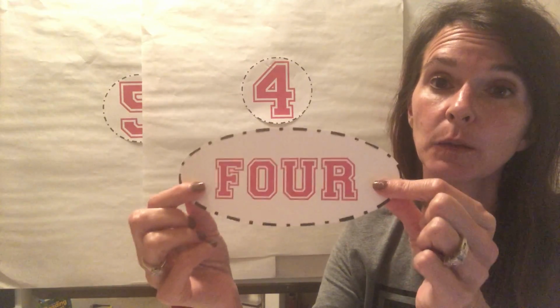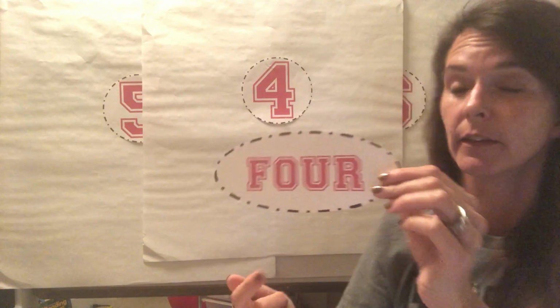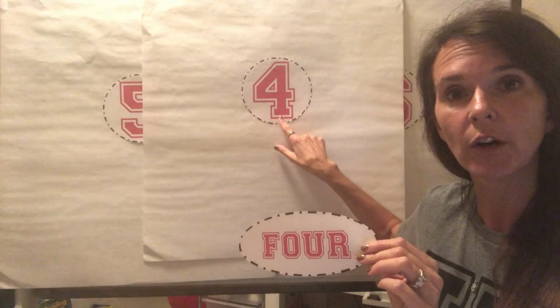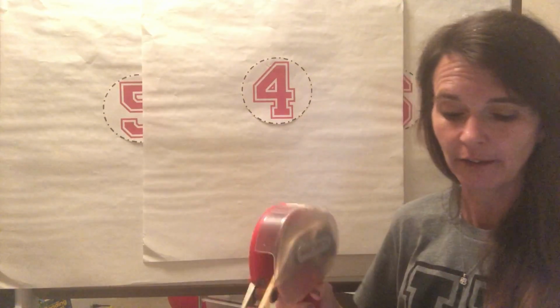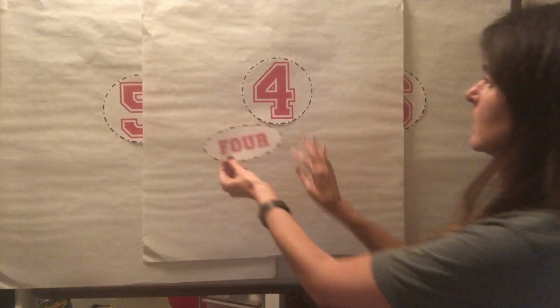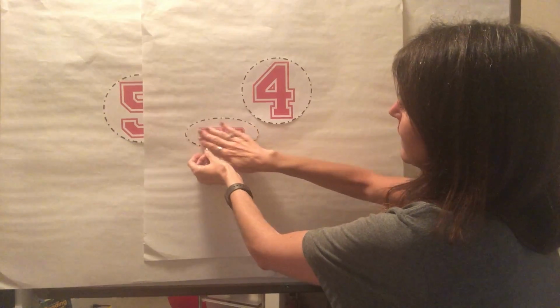So the first thing we're going to add to our chart is the word form of the number. And if you look at this word, it says 4. So this is the number 4. So this is going to go on which chart? Number 4. So we're going to put it right here. Okay.